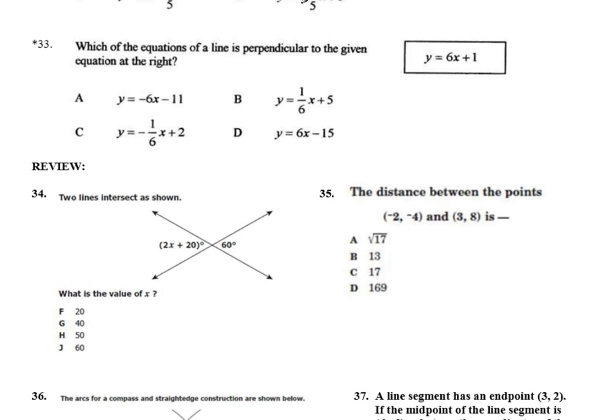Number 33, which equation of a line is perpendicular? Well, remember, for perpendicular, we take our original slope, let's just say it was 1/3, and we make it the opposite sign, negative, and we flip. So negative 3 over 1 would be perpendicular to 1/3. In this equation, y equals mx plus b, where m is our slope, the slope is 6, and as a fraction that is 6 over 1. So perpendicular would be flip the fraction, 1 over 6, and make the sign opposite.